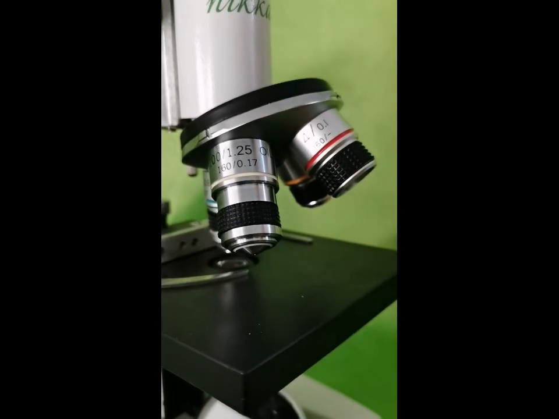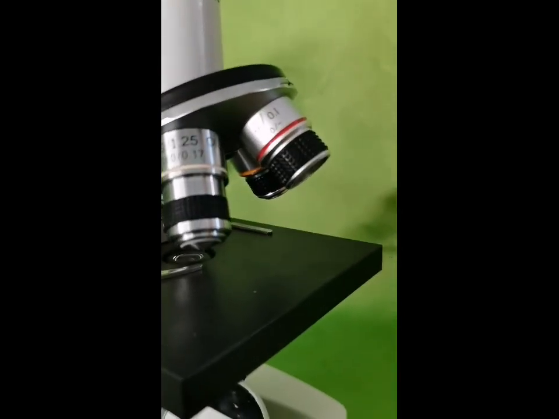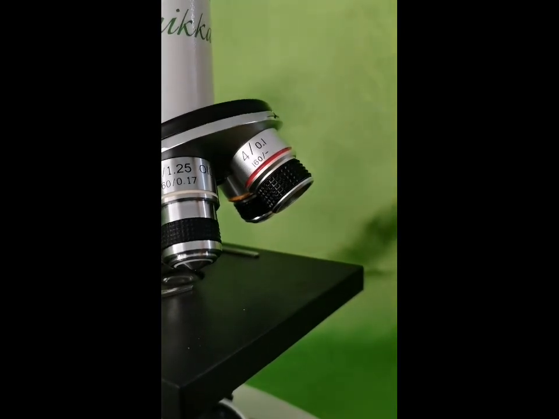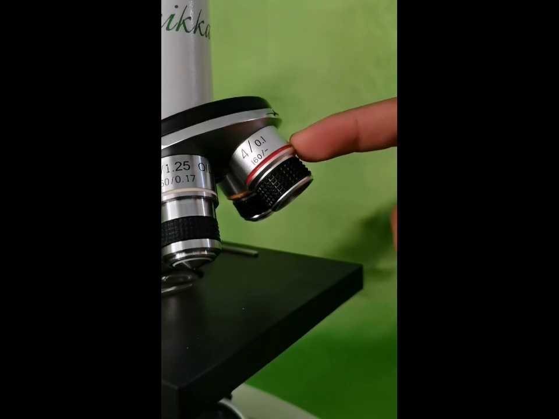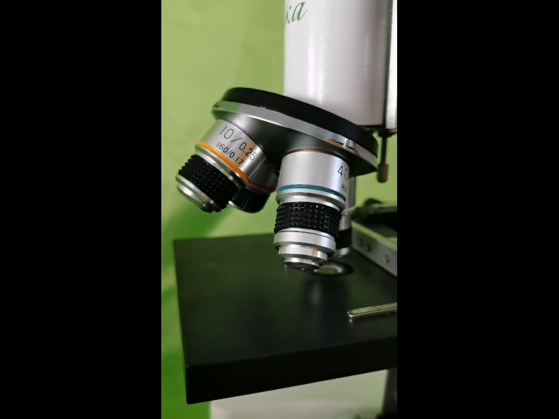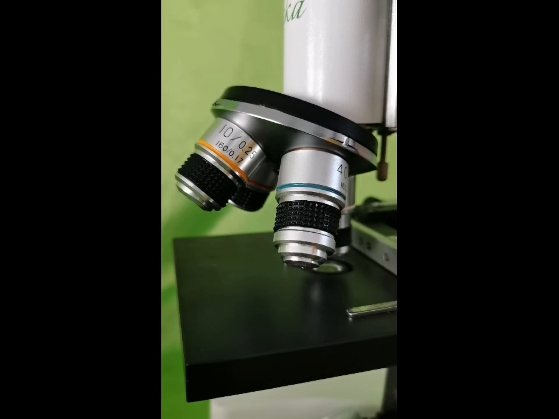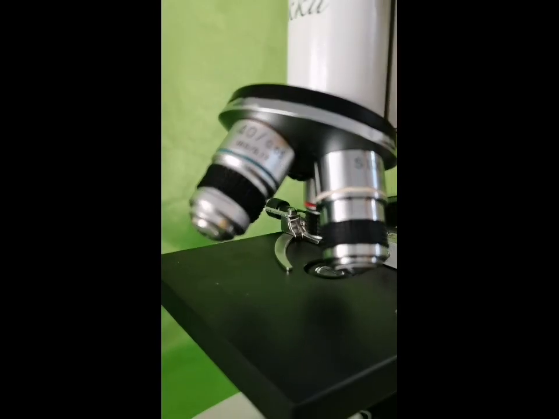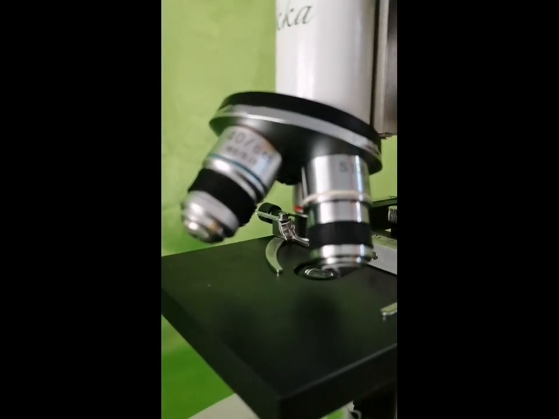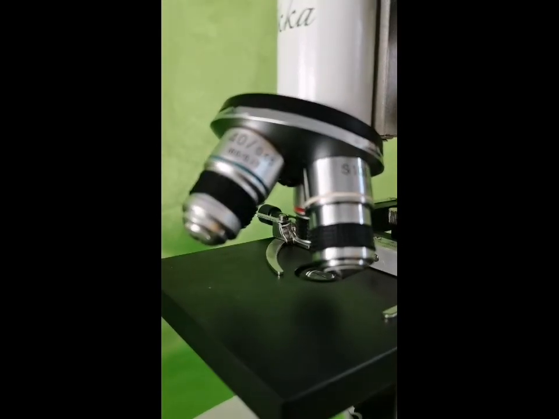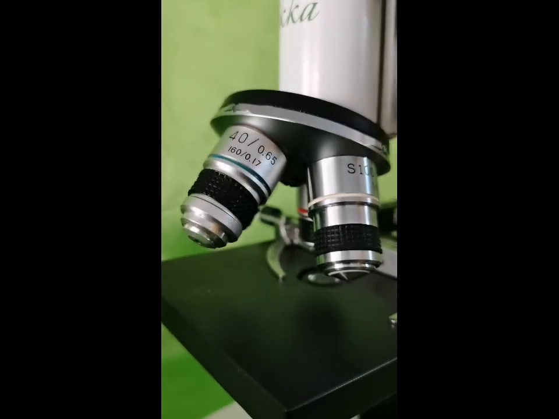First is the scanner. The scanner is the shortest one and can be marked 3 times, 4 times, or 5 times magnification. Second is the low power objective, or what we call the LPO, which is marked 10 times or 12 times magnification. And the next one is the high power objective, or the HPO, and it is the longest one, and it is marked 40 times, 43 times, or it can be 60 times magnification.